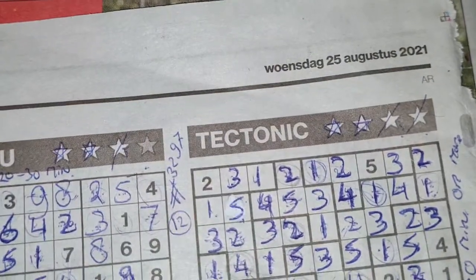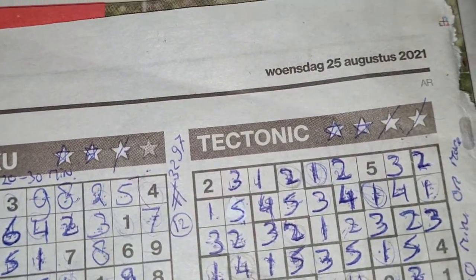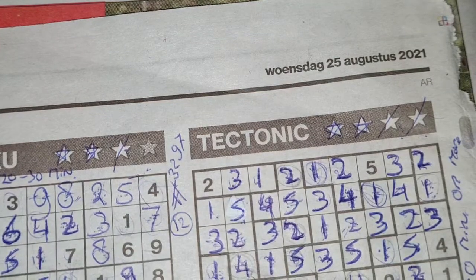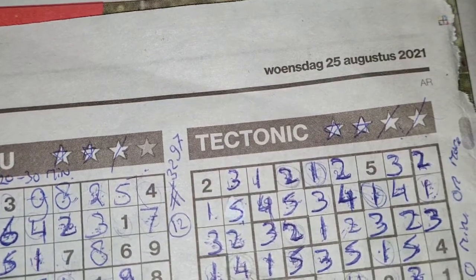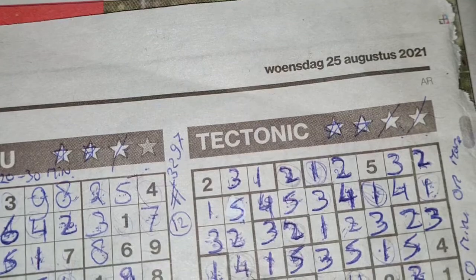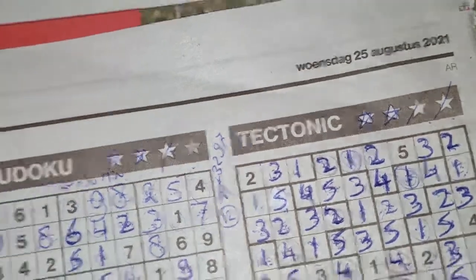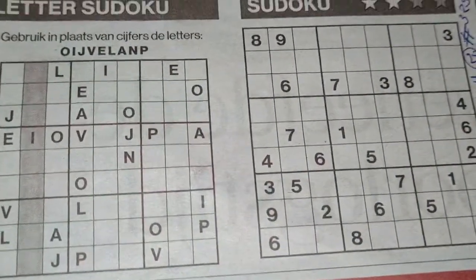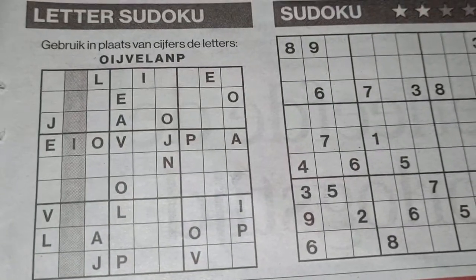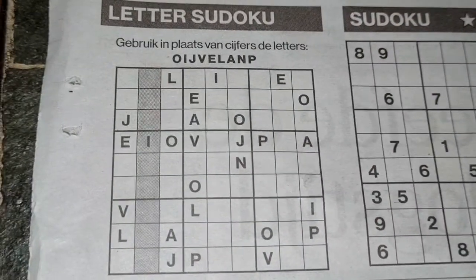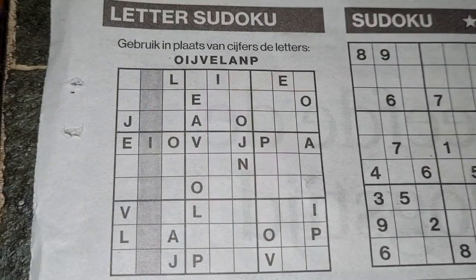Yes, the Wednesday edition, because in the Friday edition there were also no extra Sudokus. The Thursday edition I have solved all of them. So there are three Sudokus left in the Wednesday edition. So I will solve these three babies.